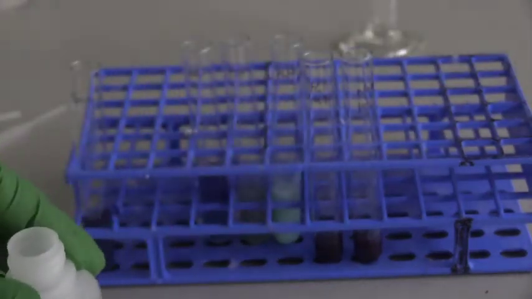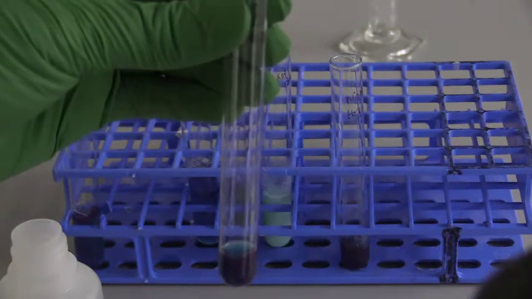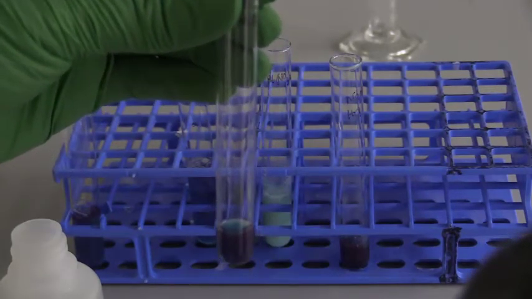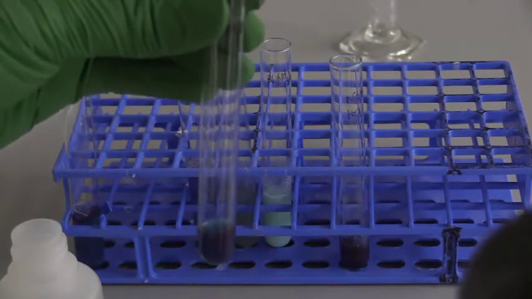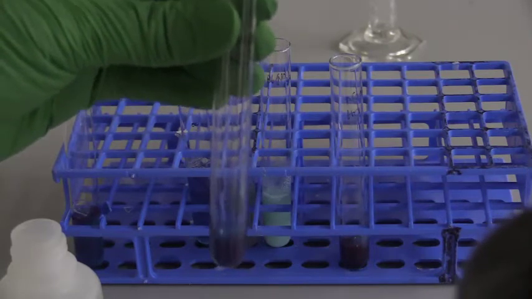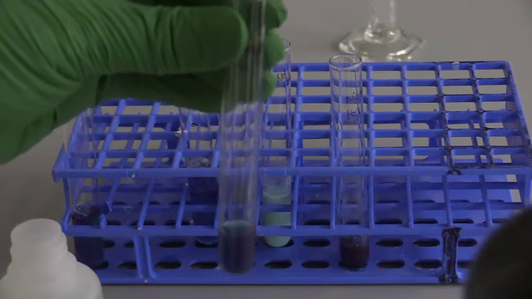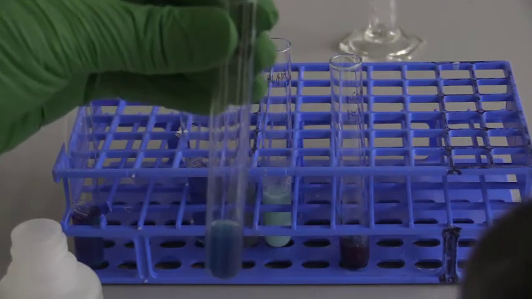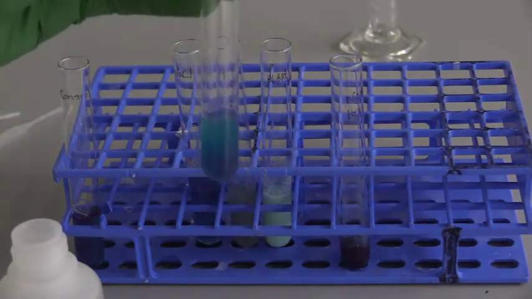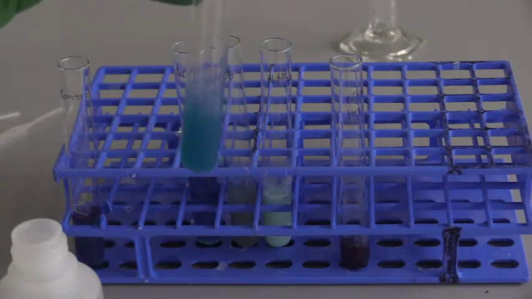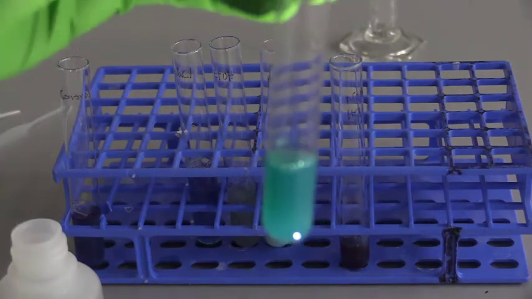Alright, for the next sample, we're going to add hydrochloric acid first. 1 ml of hydrochloric acid. Alright, you can make your observations about the color of the liquid and any other observations. And here's what it looks like with the light shined on it.